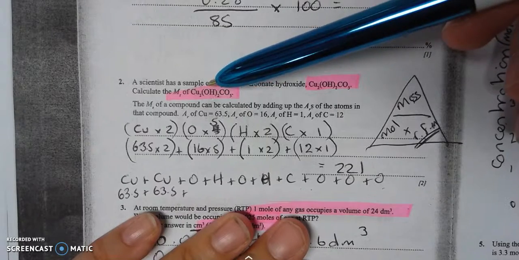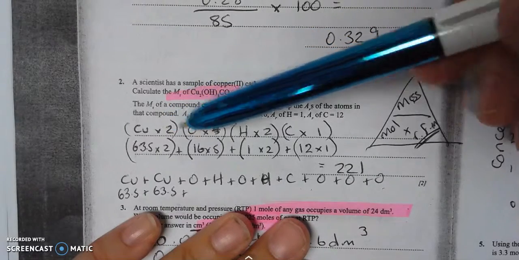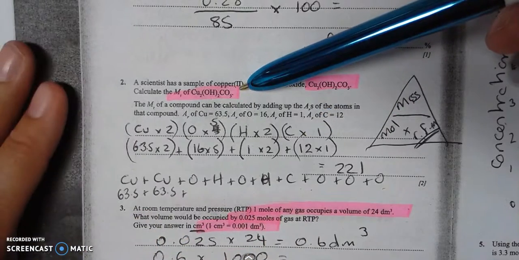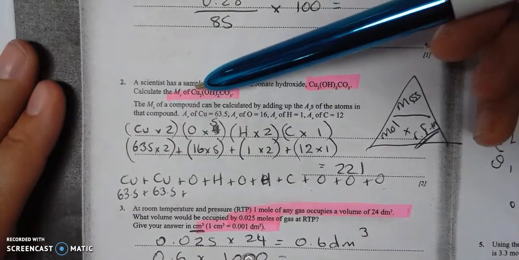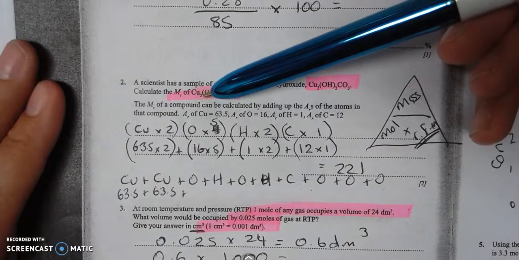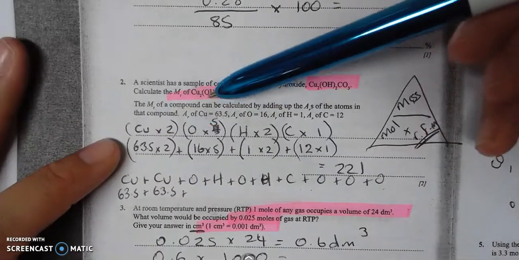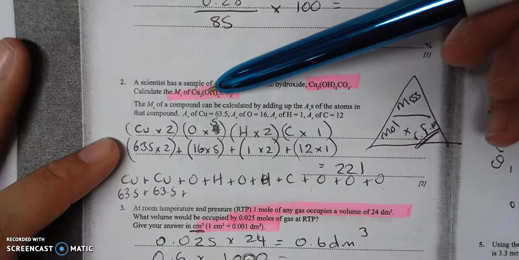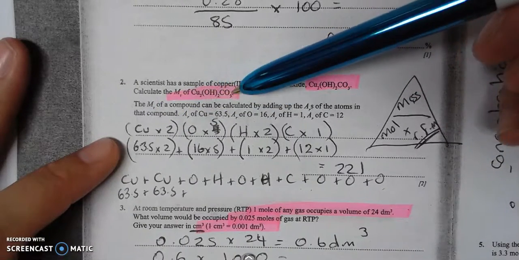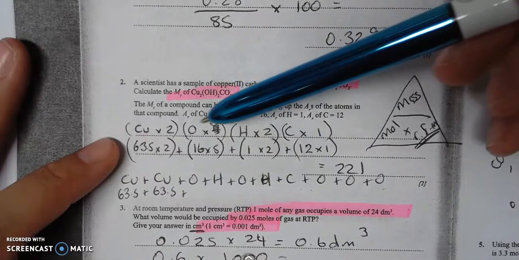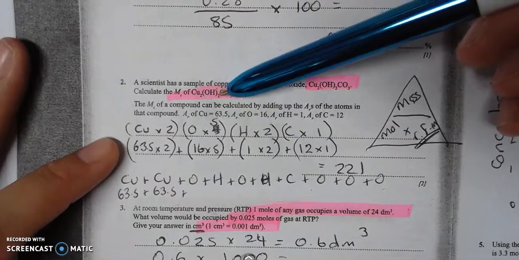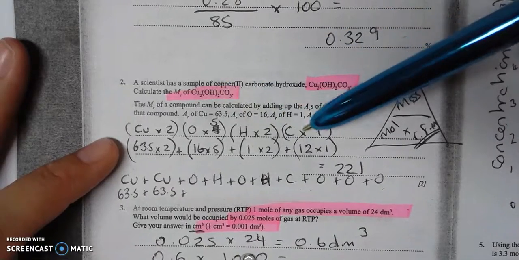So all I do to start with is I always unpack the equation first so that I know I've got exactly the right amount of chemicals. So first of all, like I said, I've got 2 coppers there. Now, if you look, I've got 2 oxygens here, but I've also got 3 here. So I've got 5 altogether, 5 oxygens. Hydrogen, I've got 2, and carbon, I've got 1.